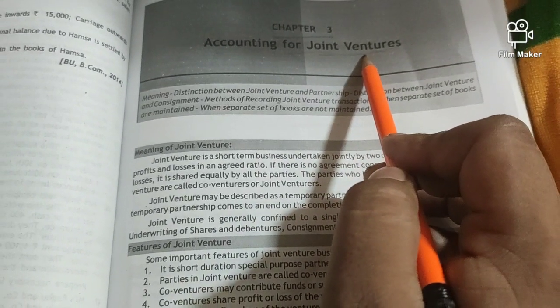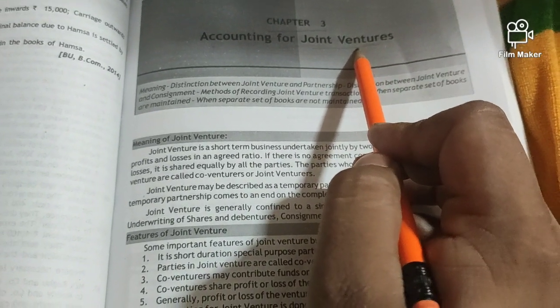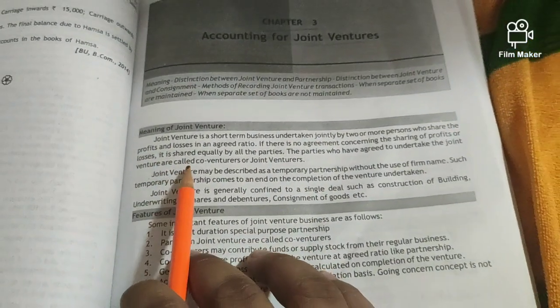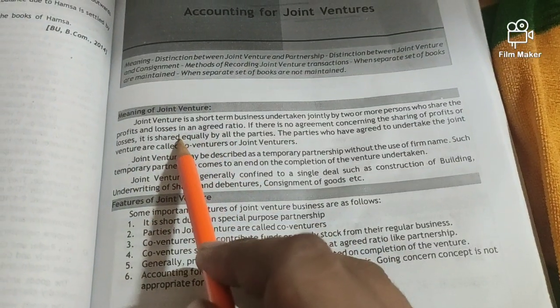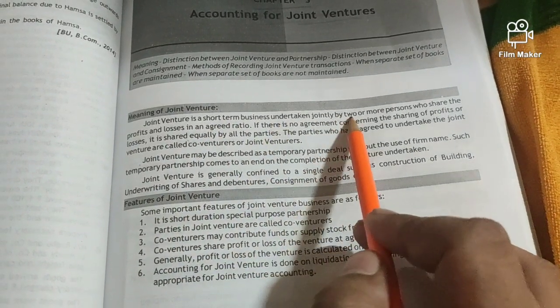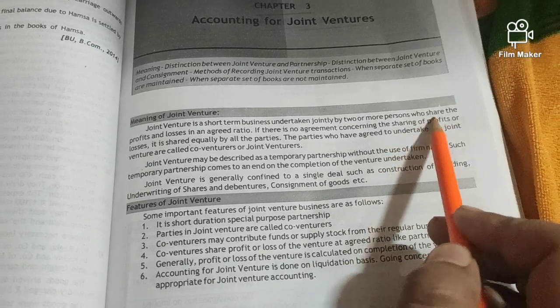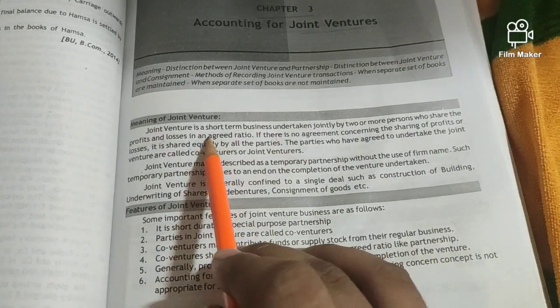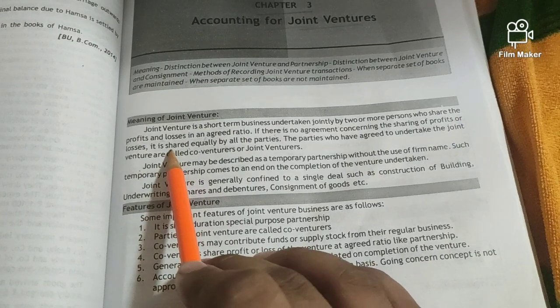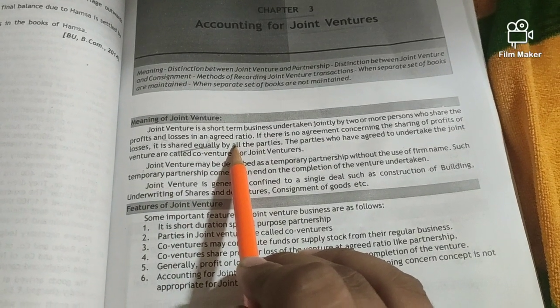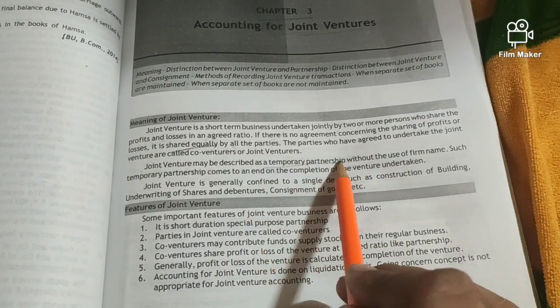Okay, so before we get into a practical problem, let us know what we mean by joint venture and some of the major entries we need to pass in joint venture. Joint venture is basically a short-term business undertaken jointly by two or more persons who share the profit and losses in an agreed ratio, or if they don't give a ratio, they share the profit and losses equally. In simple terms, joint venture is like a temporary partnership.